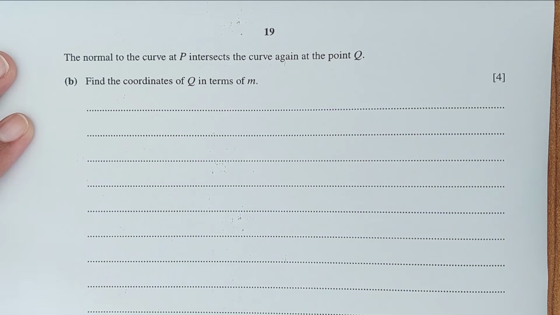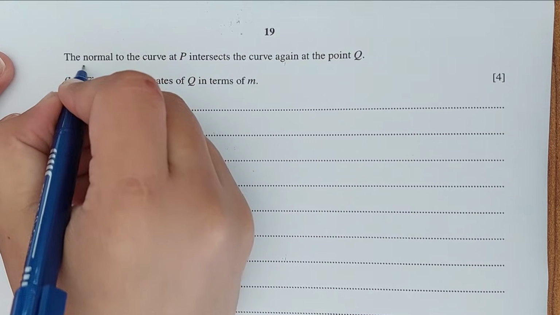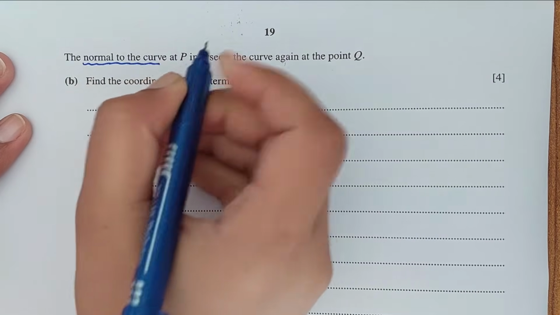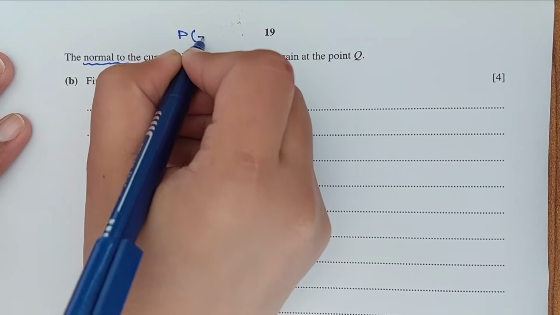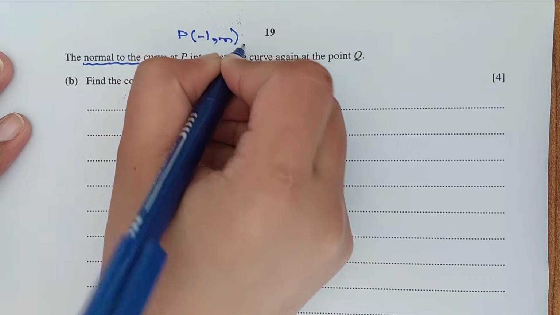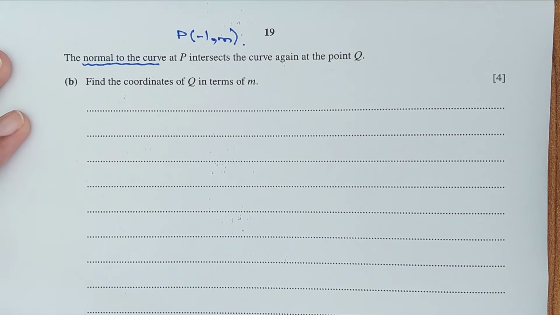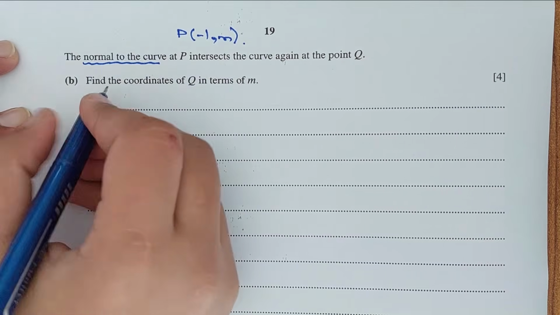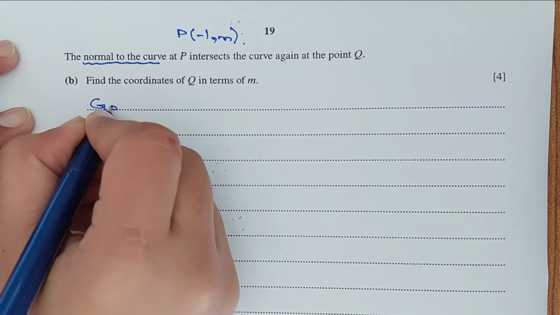The normal to the curve at P intersects the curve again at Q. So basically we have to find the equation of the normal to the curve at a point P having coordinates minus 1 and positive m. Right. Find the coordinates of Q in terms of m. Right. So for the equation of the normal, we have to find the gradient.